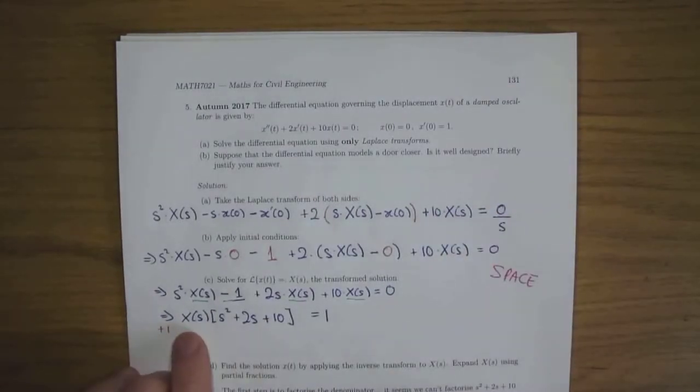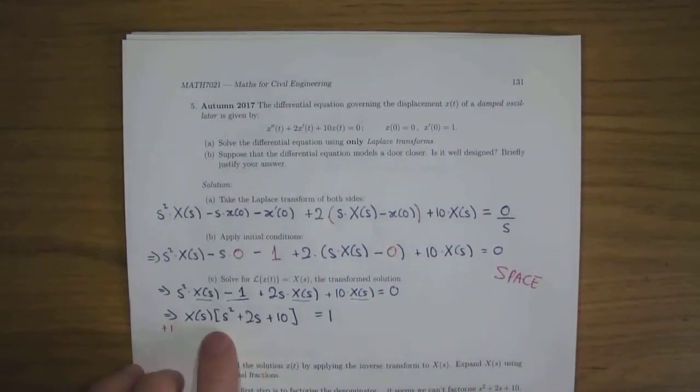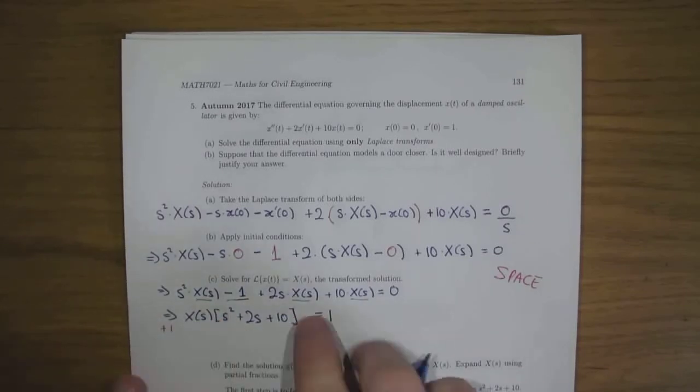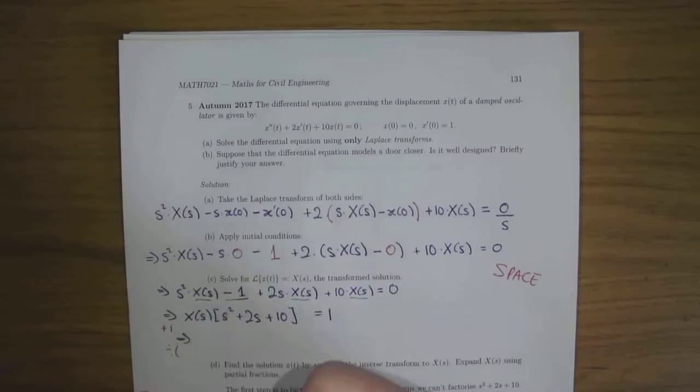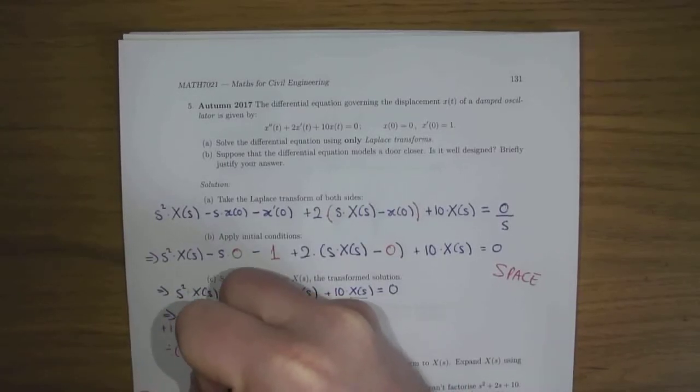And then if we're trying to solve for X of s and it's multiplied by this quadratic, we need to divide both sides by that quadratic. So we're dividing both sides by s squared plus 2s plus 10.